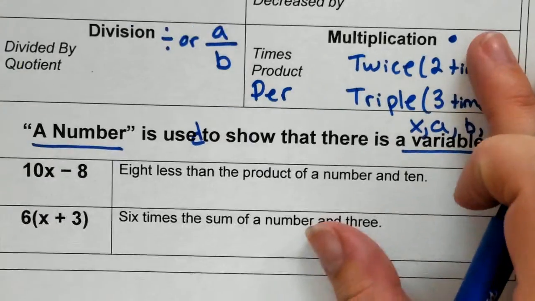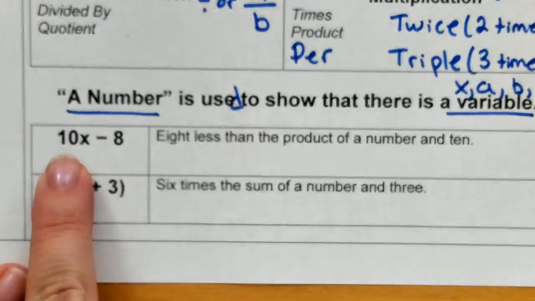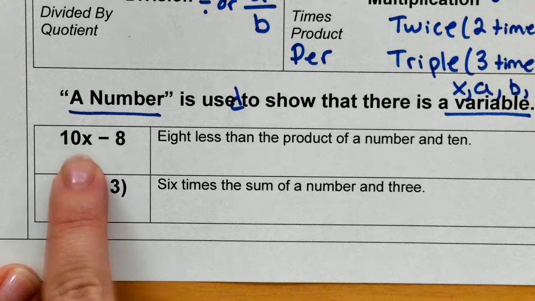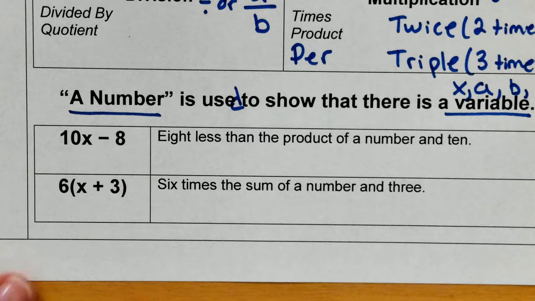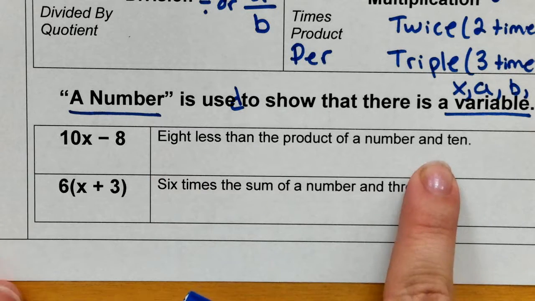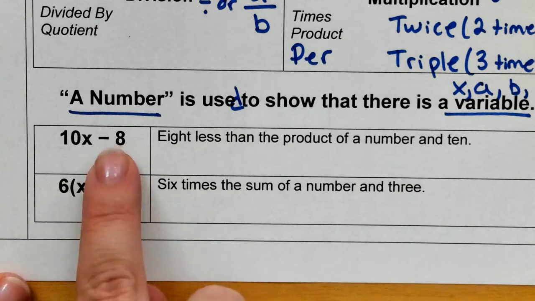So here's some examples of this. You might read this as 10x minus 8, which isn't wrong, but there's also a couple pieces that are missing. This sentence over here is equal to this.